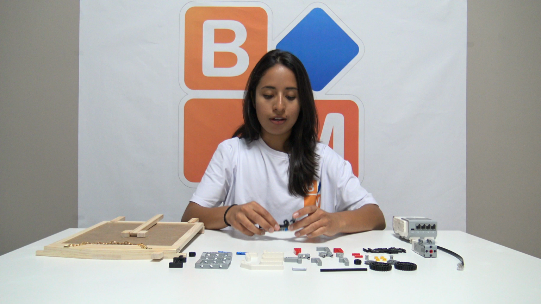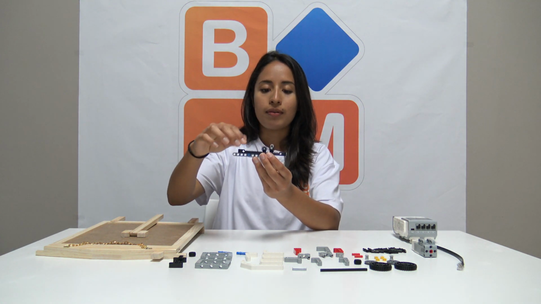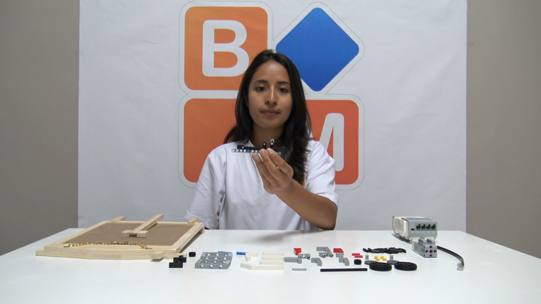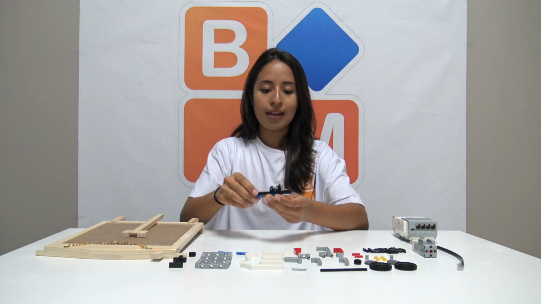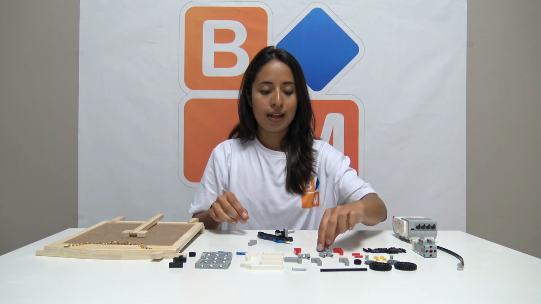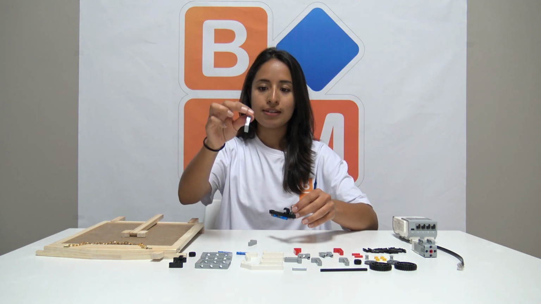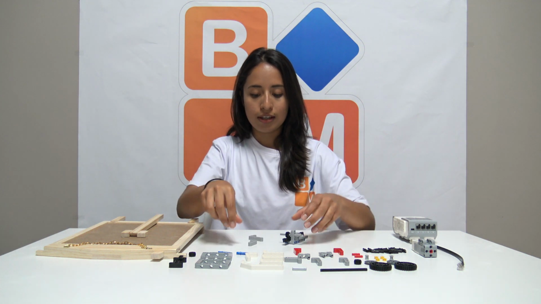Make sure they're laid on top so that every time you move your rack, you should see both your bevel gears moving. Now taking a 2x4 angular beam and a 3x5, you're going to secure it on the other end. So you can just place these two angular beams just like you did before.